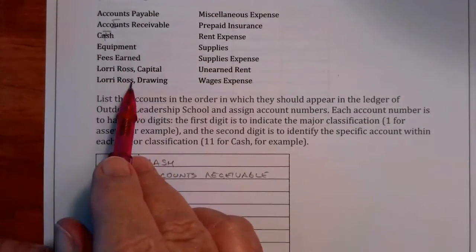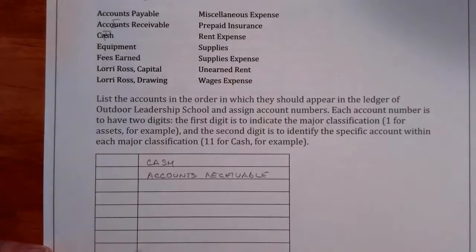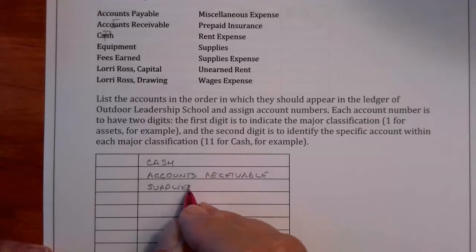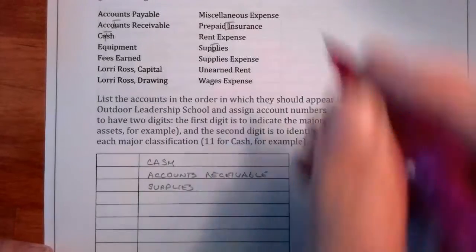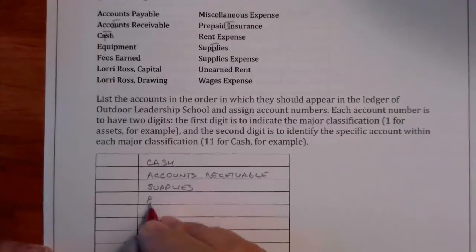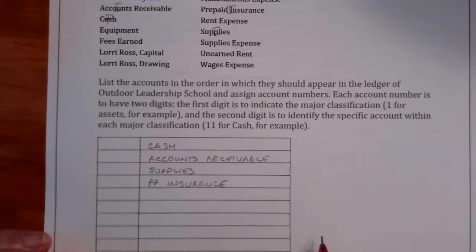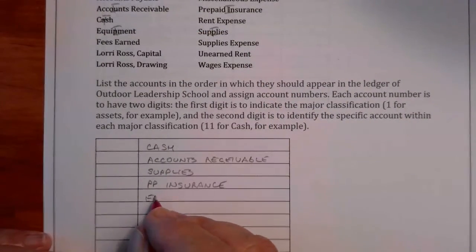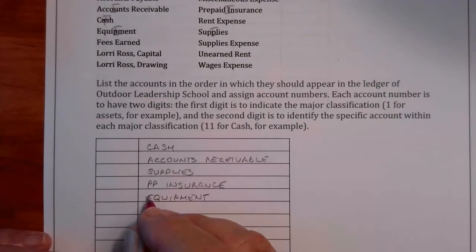And then we can go back through here. These are expenses. We've got prepaid insurance. We have supplies. Okay, supplies would be an asset. And check it off. And then prepaid insurance would be the last one. Not quite. We'll have prepaid insurance. And do we have any other assets there? The last one that we have would be equipment. So these are all assets.